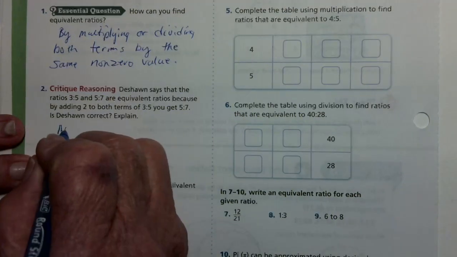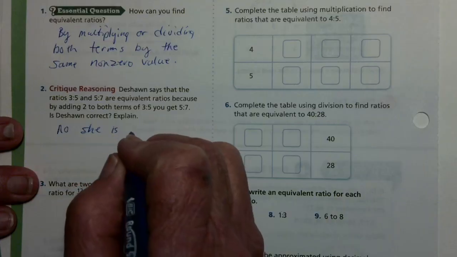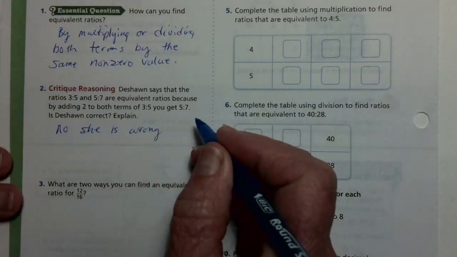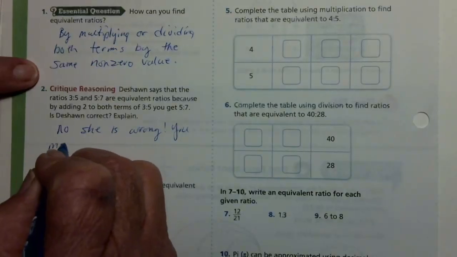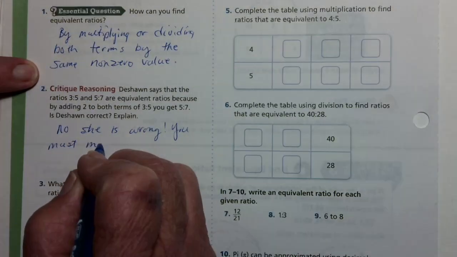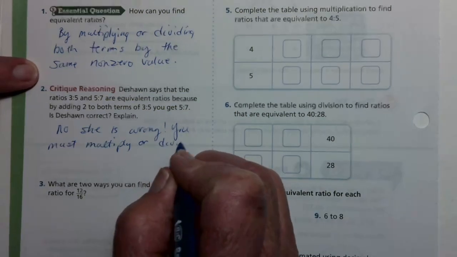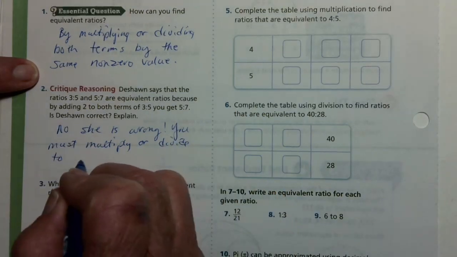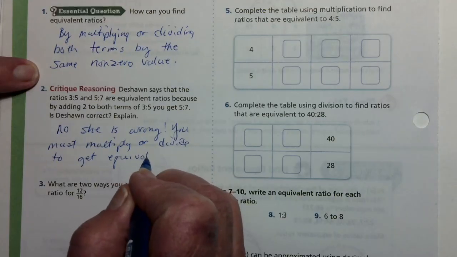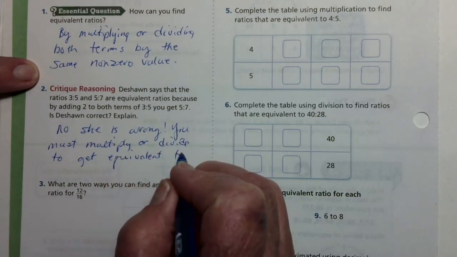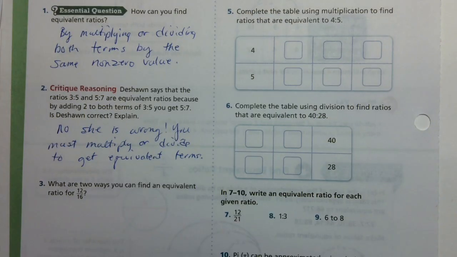No, she is not. She is wrong. You must multiply or divide to get equivalent terms. It has nothing to do with adding and subtracting.